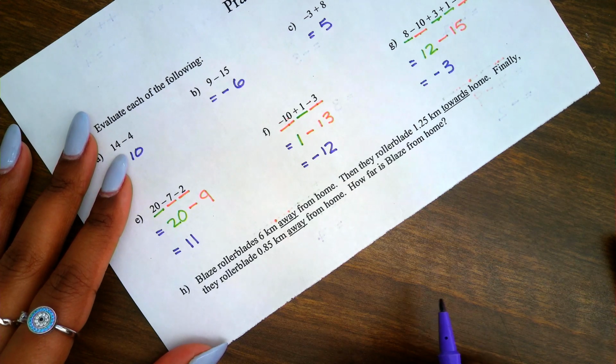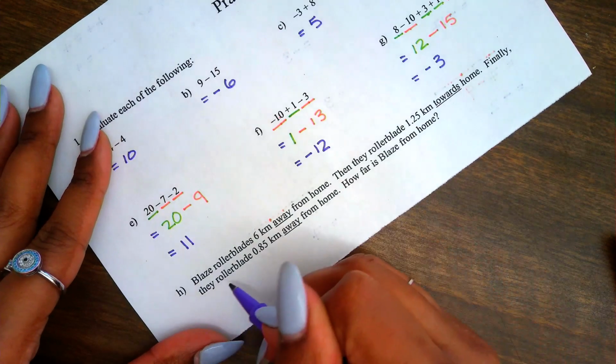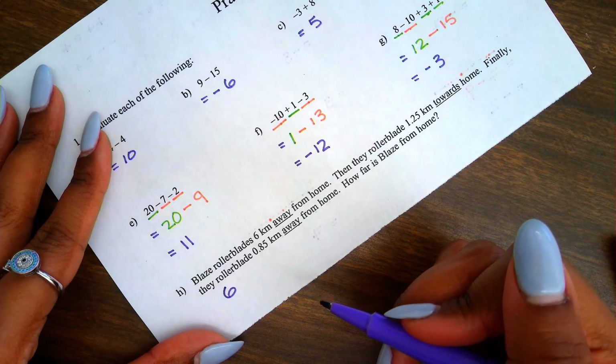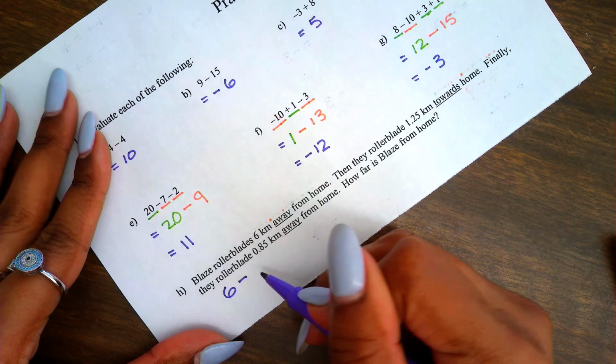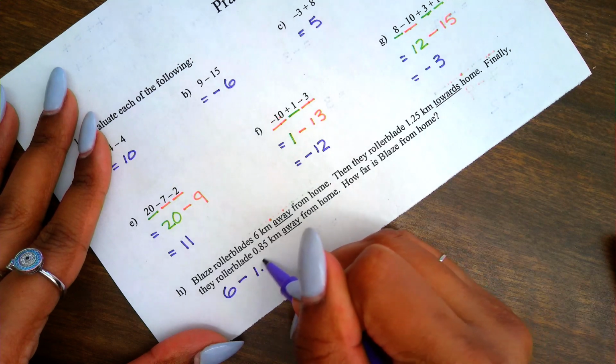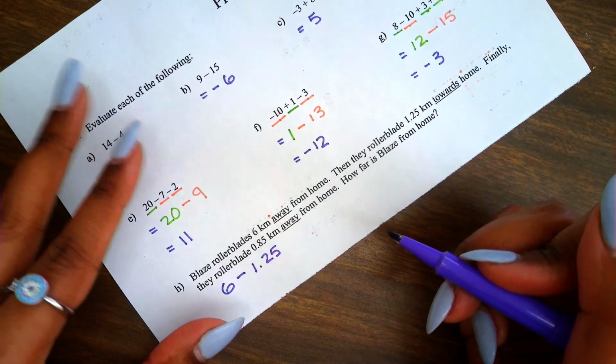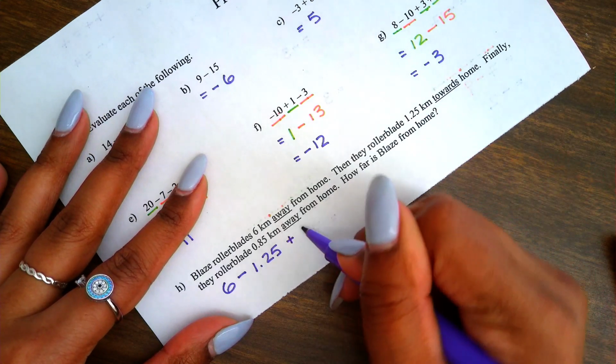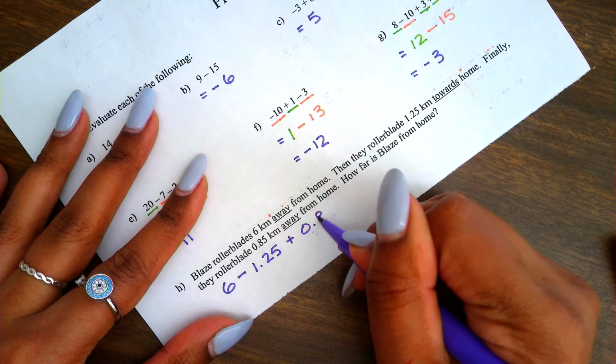How far is Blaze from home? So first, we go 6 kilometers away from home. Then I come back closer, 1.25 kilometers towards home. But then I go away from home again, 0.85.